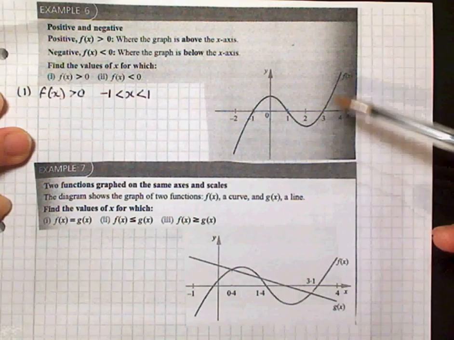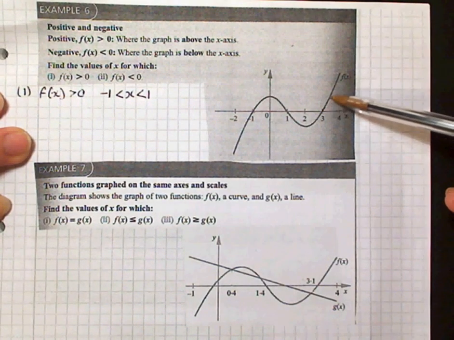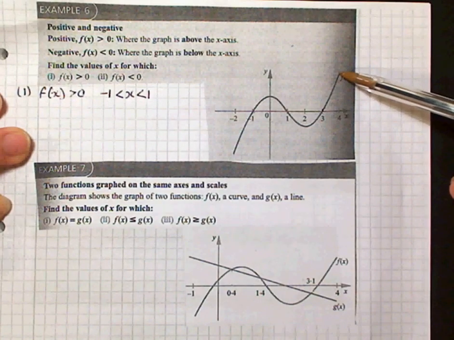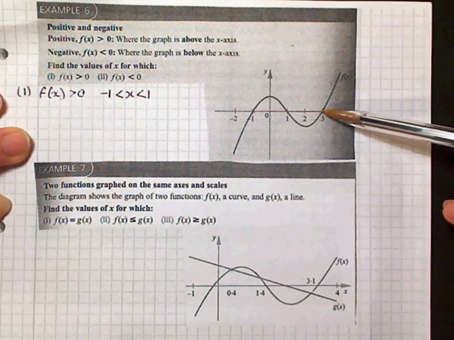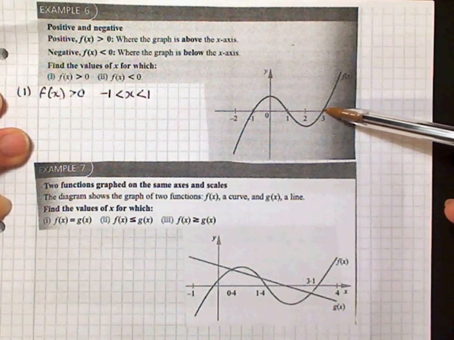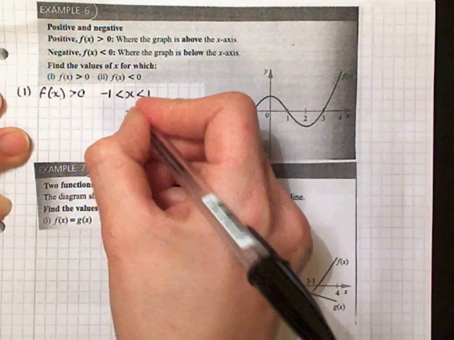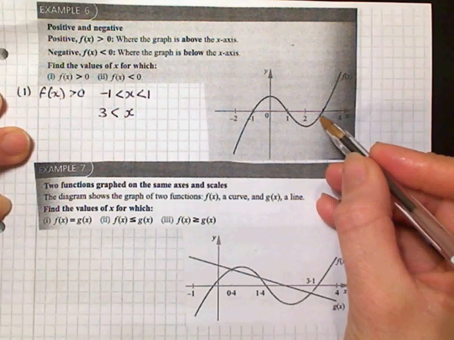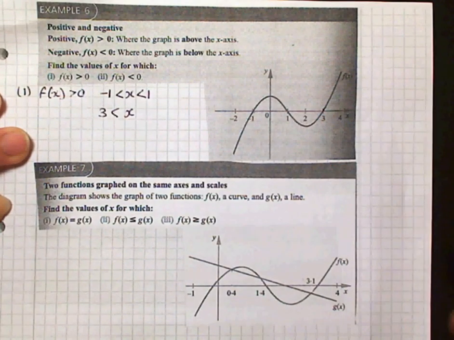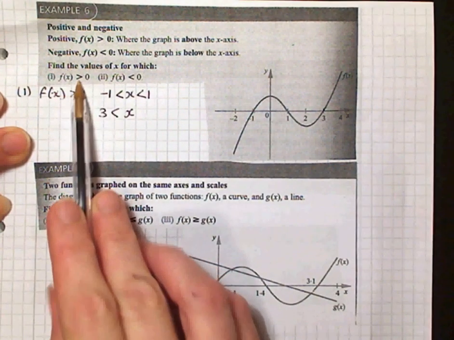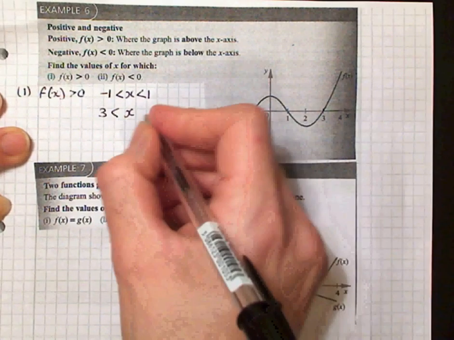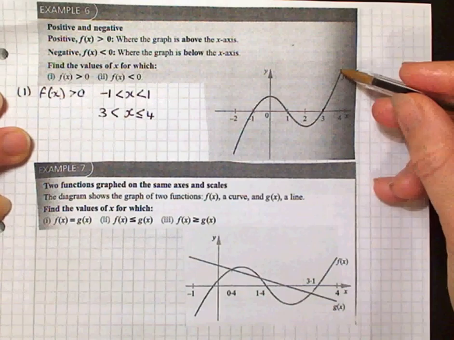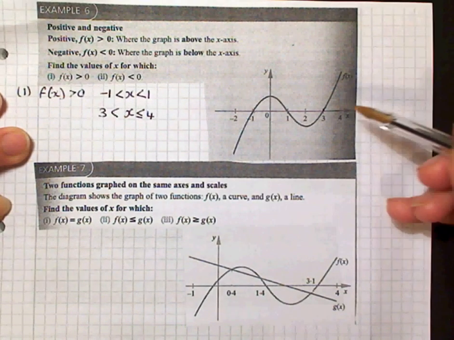Now if we look across, we can also see that our graph is above the x-axis, or our y values are positive also over here, and it would be x, because it's greater than 0, x is going to be greater than 3. It can't be equal to, because if it was equal to 3, x would also be equal to 0, and we're just talking about greater than 0, and x is going to be less than or equal to 4.